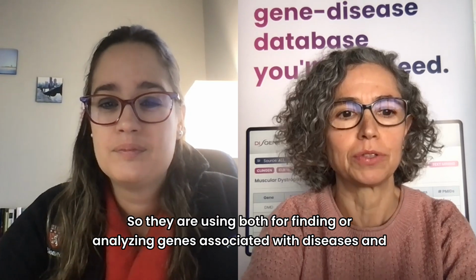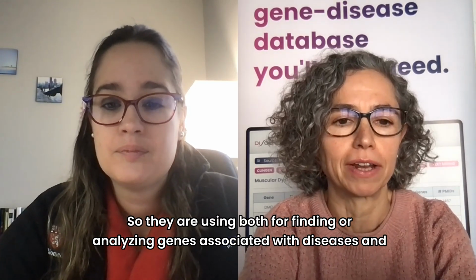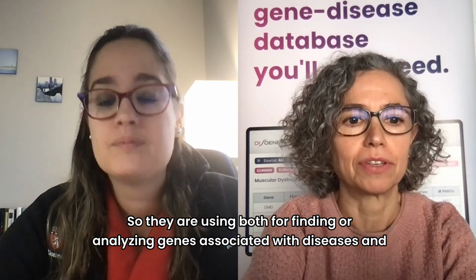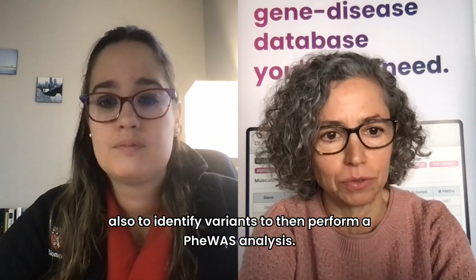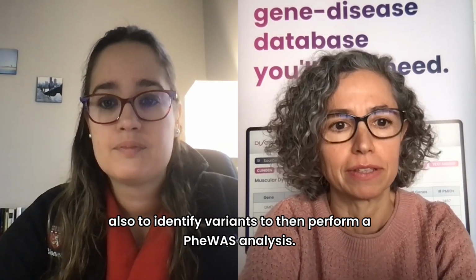Interesting. So they are using it both for finding or analyzing genes associated with diseases and also to identify variants to then perform a PheWAS analysis. Yes, and both ways.